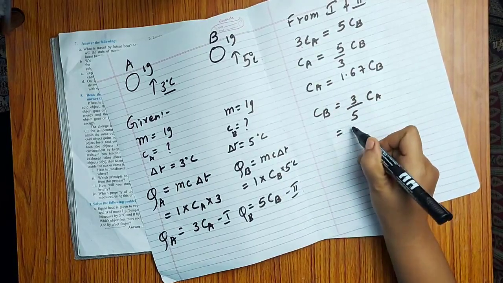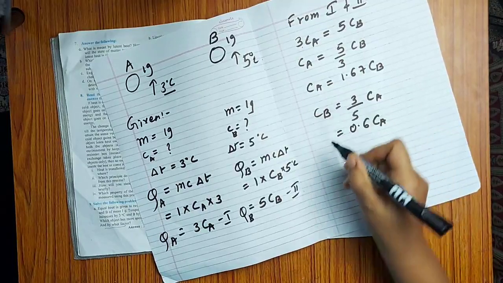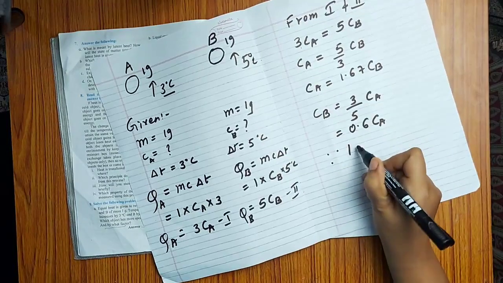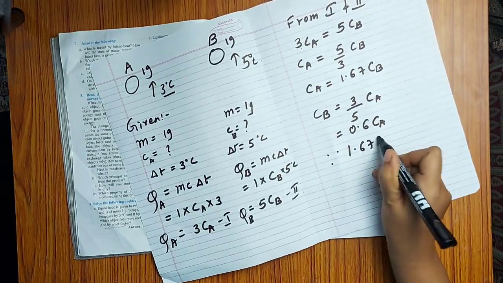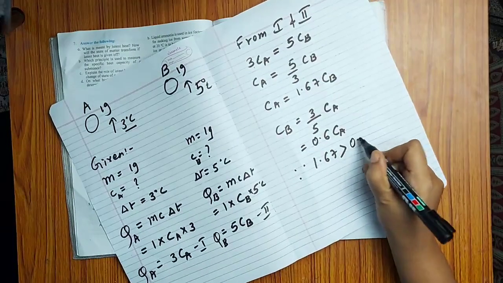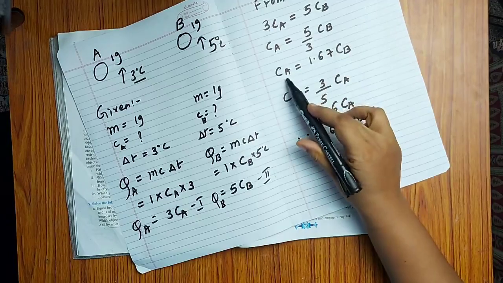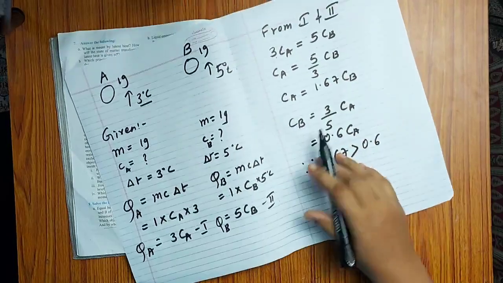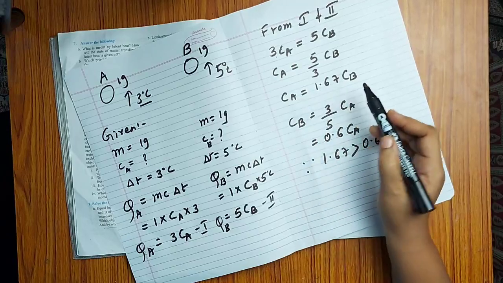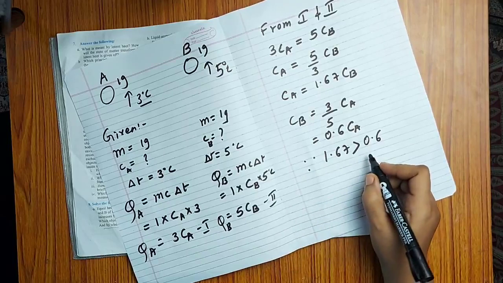When you divide, you get 0.6 CA. Now, since 1.67 is greater than 0.6, we have the specific heat of object A is greater than the specific heat of object B.